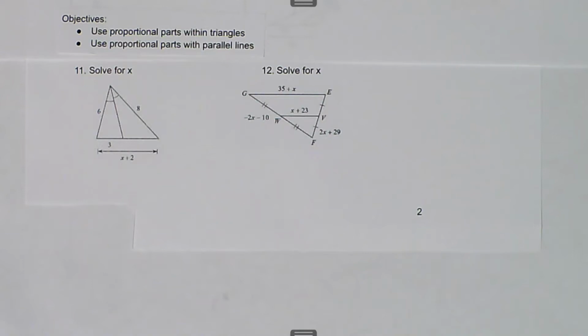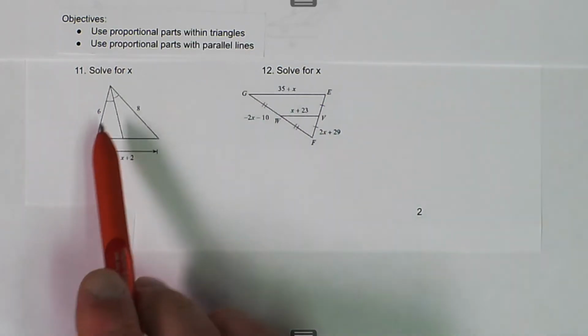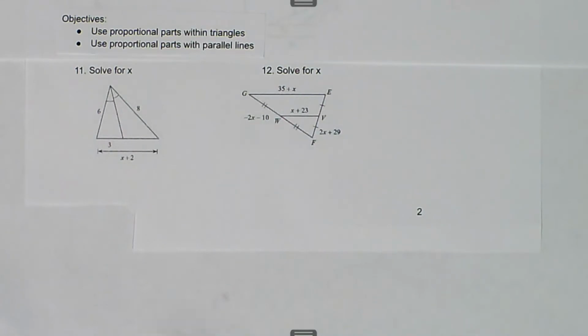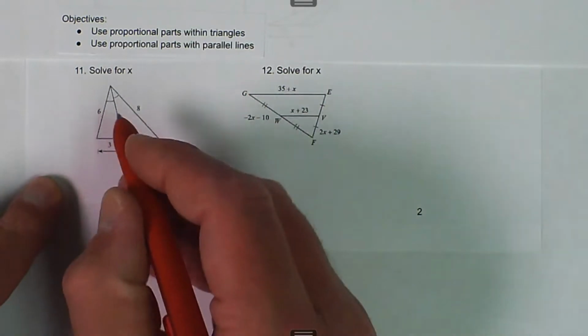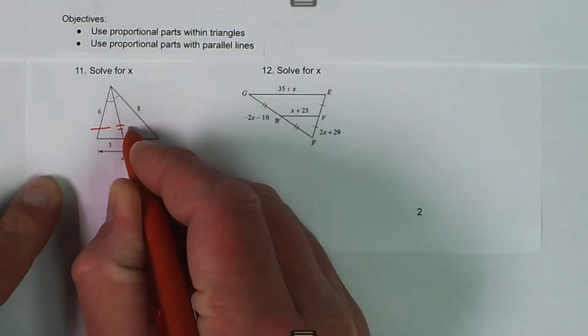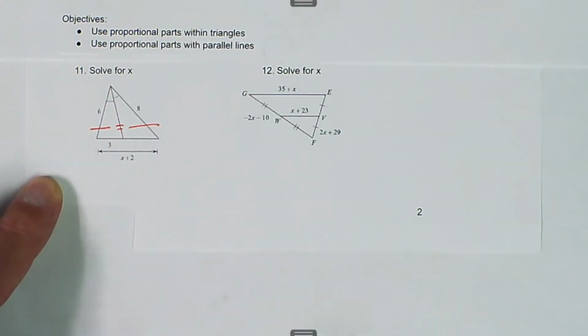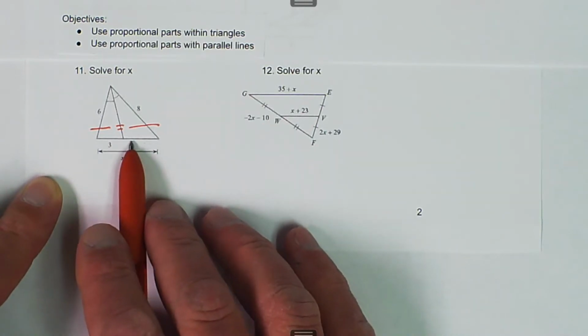We are talking about parallel lines and proportional parts, and we want to use proportional parts within triangles. So here in example 11, we have an angle bisector, and it's an angle bisector because we have the two angles marked there, where that angle is congruent to that angle. So we can set up our proportion, and we'll just put the proportion in like that. Now the thing that's missing is this side right here.